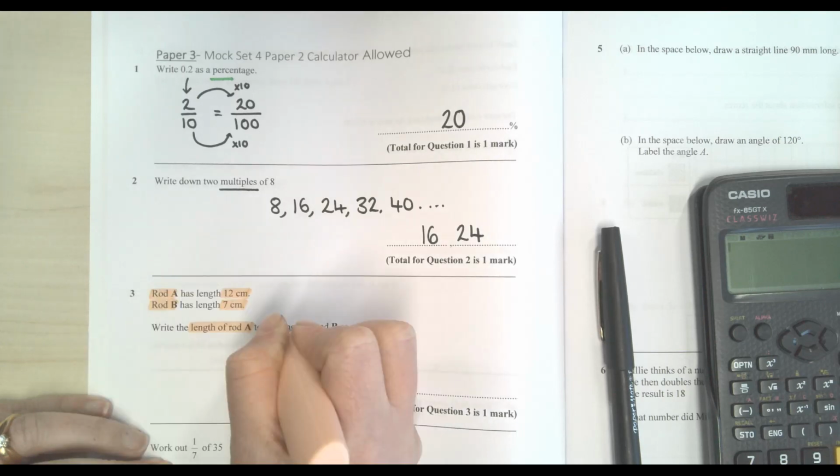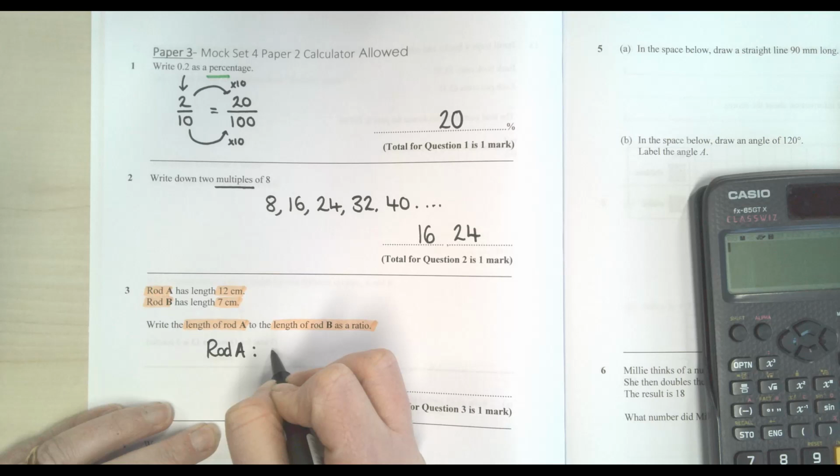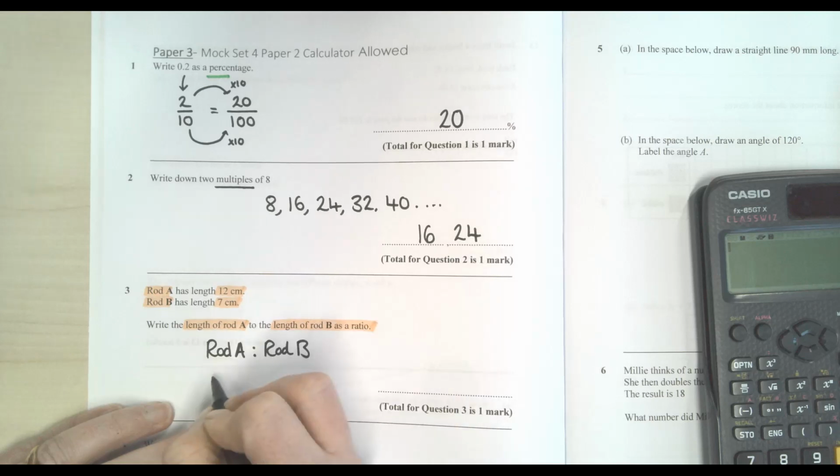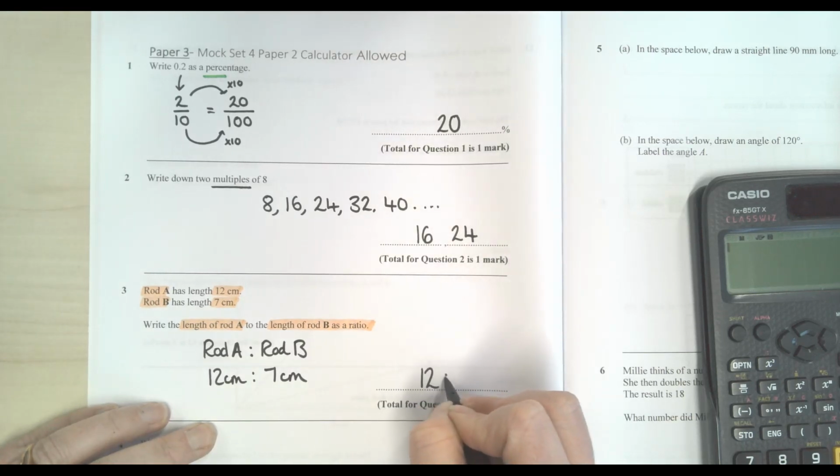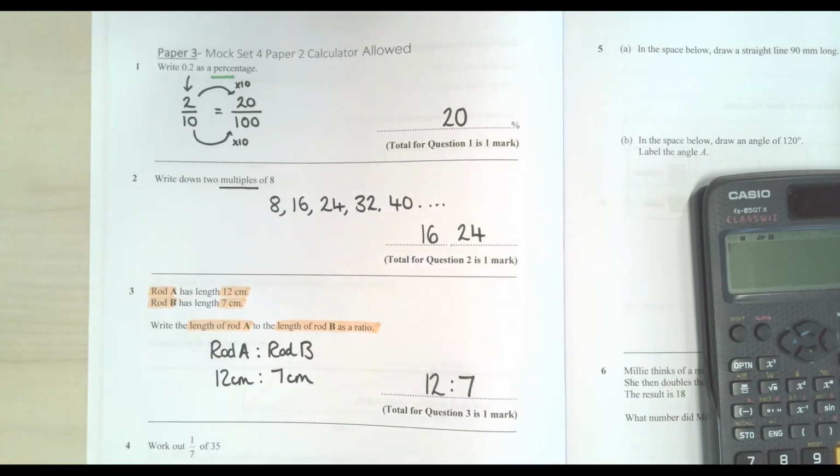Question 3, rod A has a length of 12 centimetres. Rod B has a length of 7 centimetres. Write the length of rod A to rod B as a ratio. Well, I know that my ratio involves my 2 dots like this, and it's rod A to rod B. Rod A is 12 centimetres, rod B is 7 centimetres. That can't be simplified, so my ratio is 12 to 7.